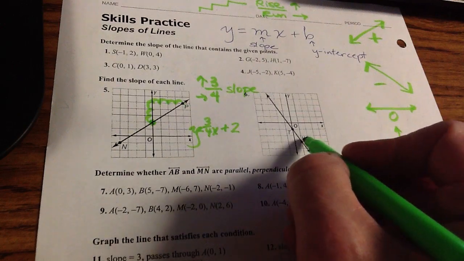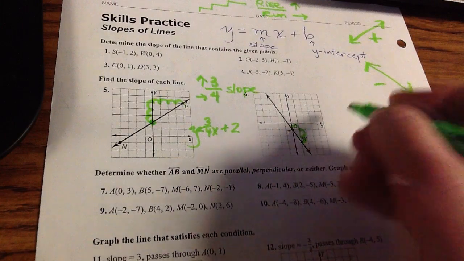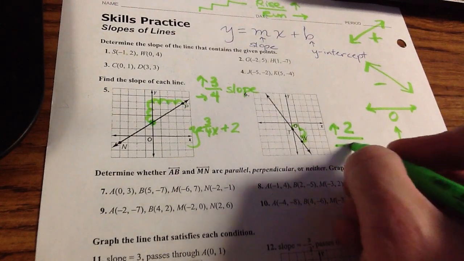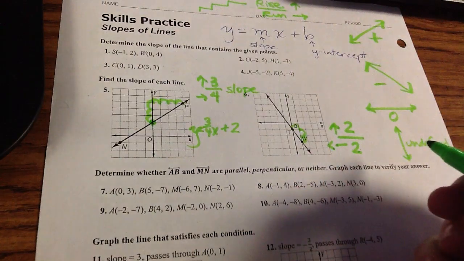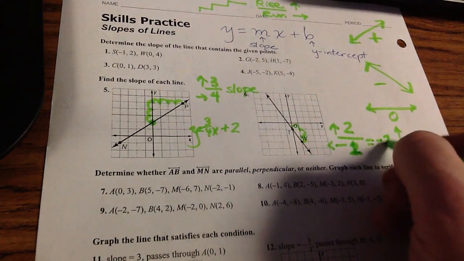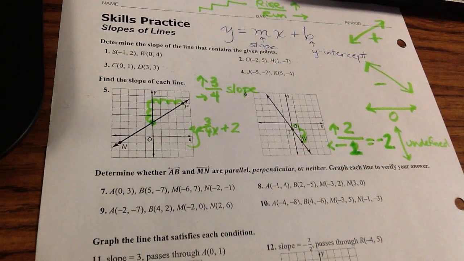So start from W, rise 2, and run 1 to the left. So this is equal to rise 2 and run 1 to the left. When you run to the left, it makes it a negative. So this is going to equal a slope of -2. And that's a mini lesson of slope.